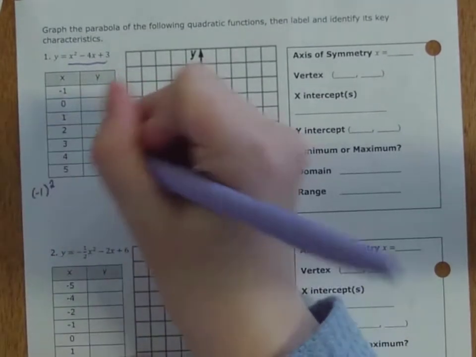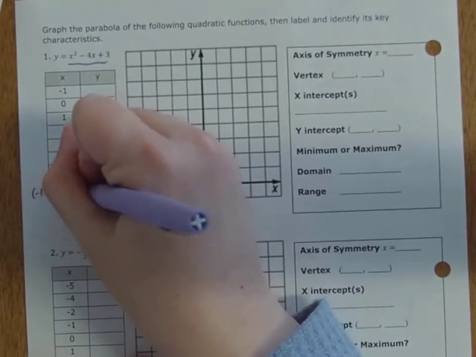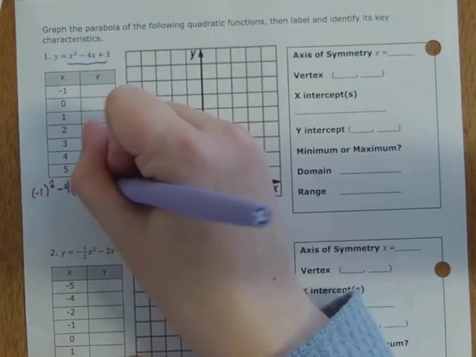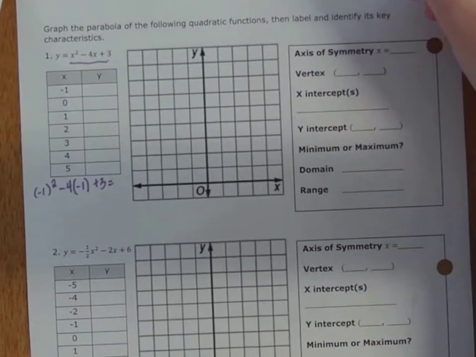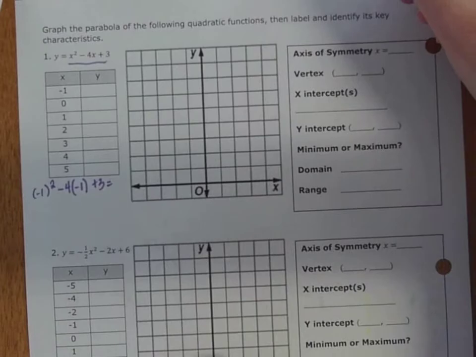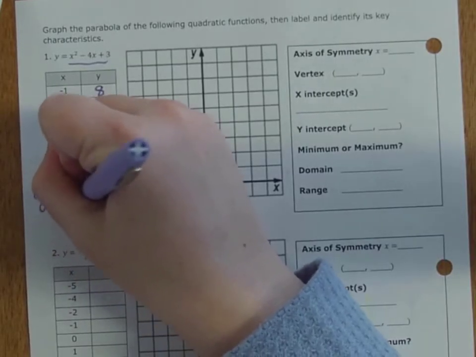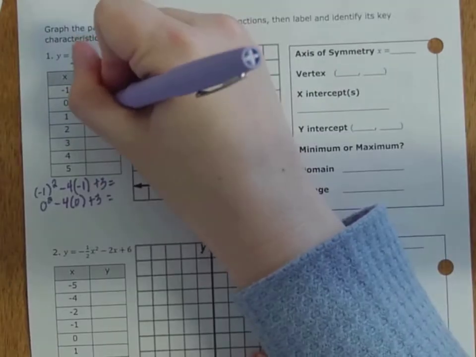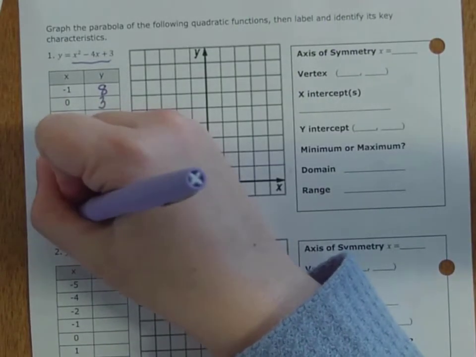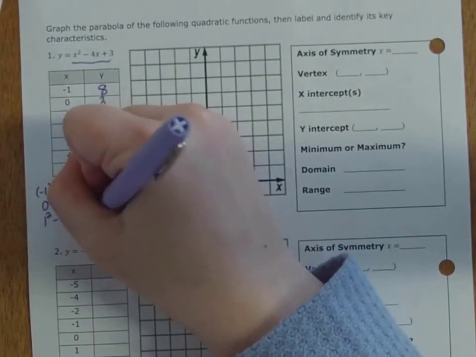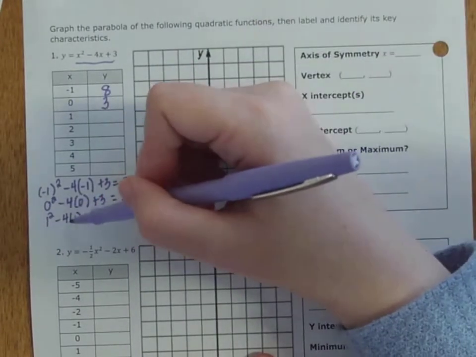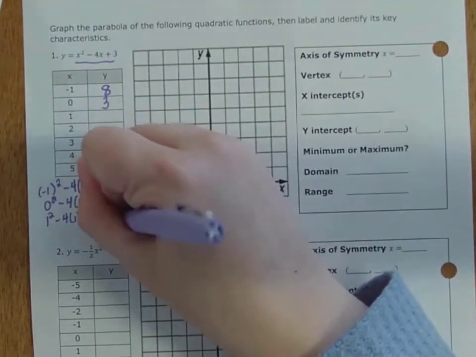Negative 1 squared minus 4 times negative 1 plus 3. 1 plus 4 plus 3. 8. 0 squared minus 4 times 0 plus 3. 3. 1 squared minus 4 times 1 plus 3. 0. 1 minus 4 is negative 3 plus 3, we get 0.